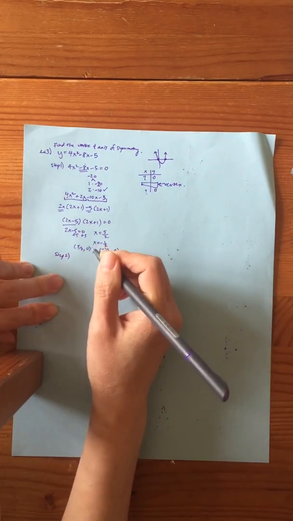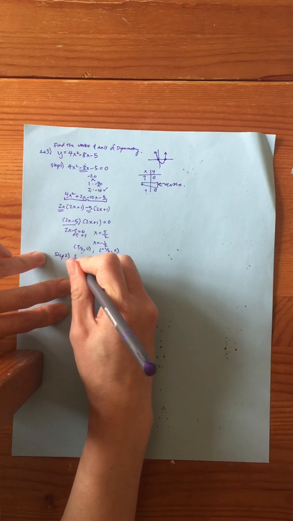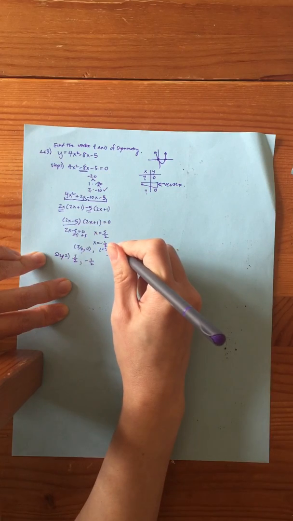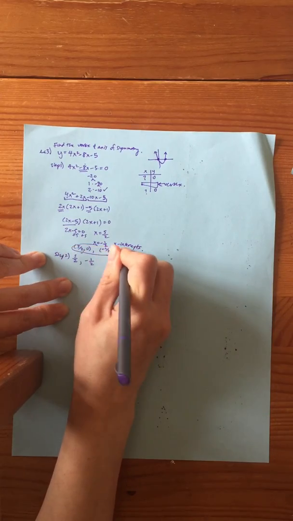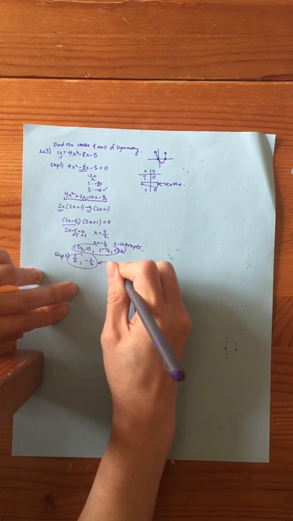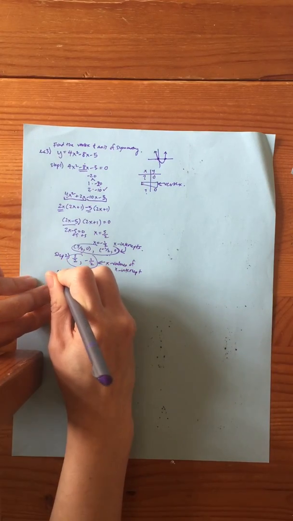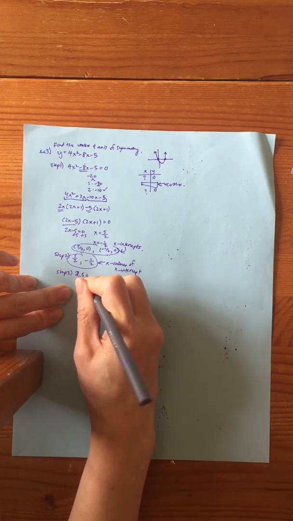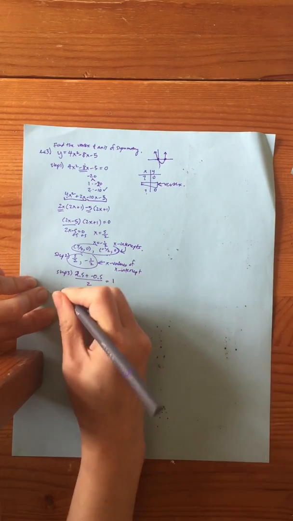Step 2 is to find the halfway point between the x-intercepts because the vertex is exactly halfway. So the x value is 5 halves for the first x-intercept, and negative 1 half is the second x-intercept. And I'm just going to label that these are the x values of the x-intercepts. Step 3 is to add these and divide by 2. So 5 halves is really 2.5 plus negative 0.5, divided by 2. That's going to be 2 divided by 2 equals 1.